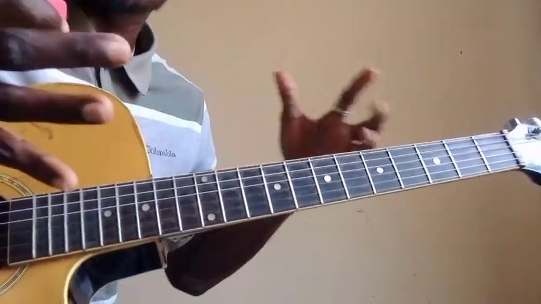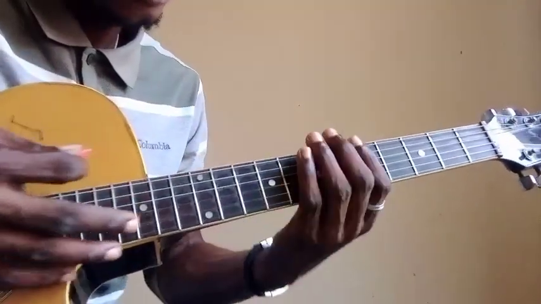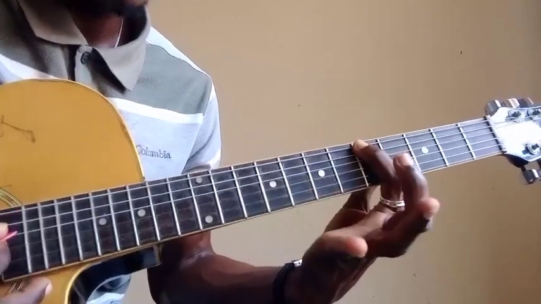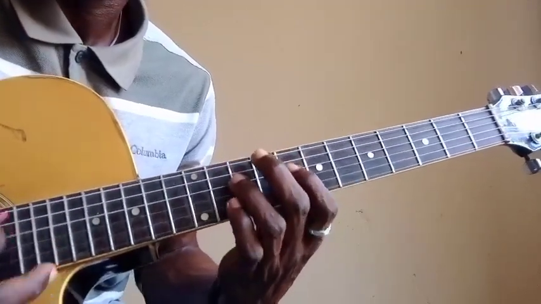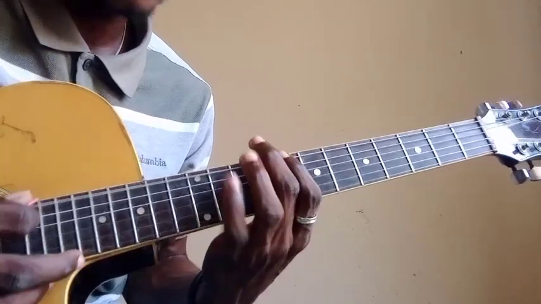You see the comparison of the two scales there, the major and the minor pentatonic. You hear how it sounds when you play the major, then come to the minor. The minor gives you another tension of the scale.